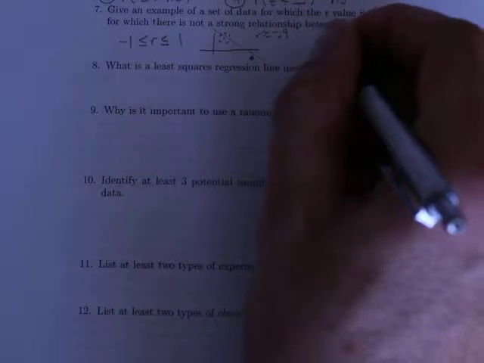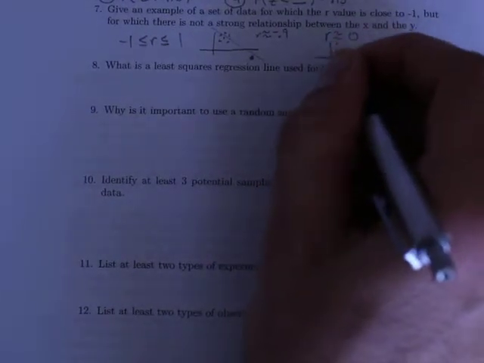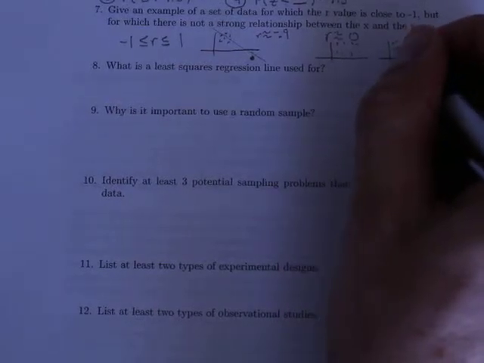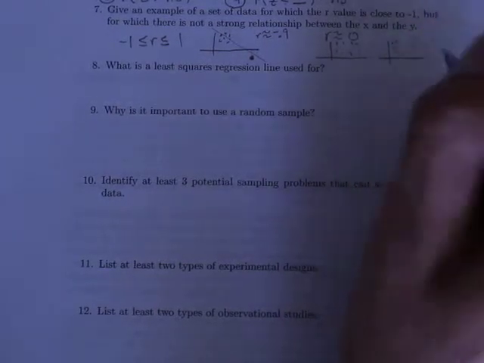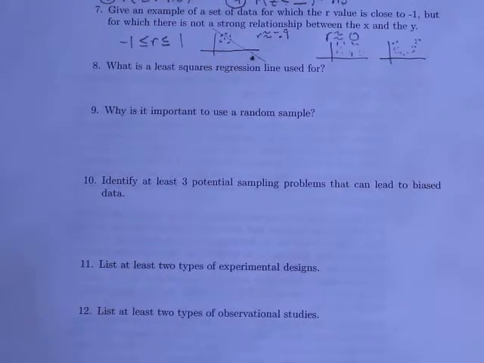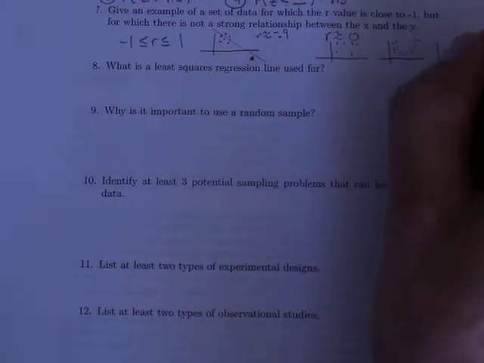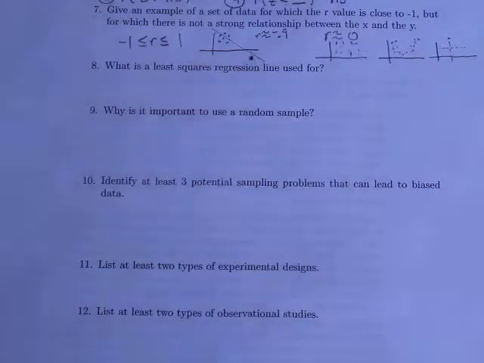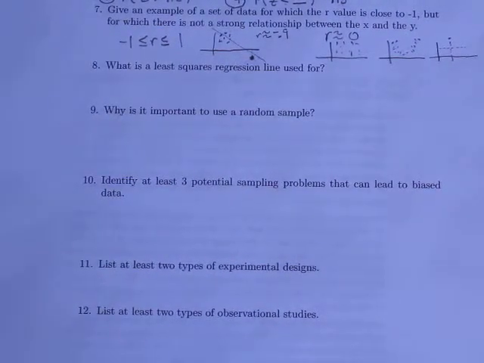Some other things just to remind yourself of. You can get an R value close to 0 in the case where there is no relationship whatsoever. They're scattered all over the place. Or you can get an R value close to 0 sometimes when there is a nonlinear relationship. And a third case, this one doesn't happen very often, but it would be if your data was in a vertical line or if your data was in a horizontal line. Either one indicates no relationship between the data points.